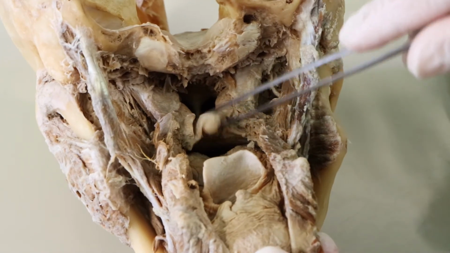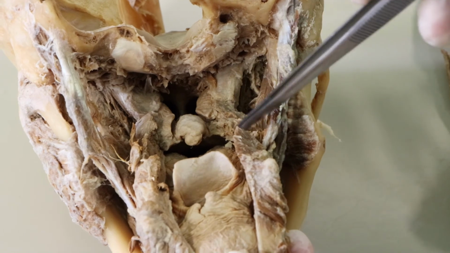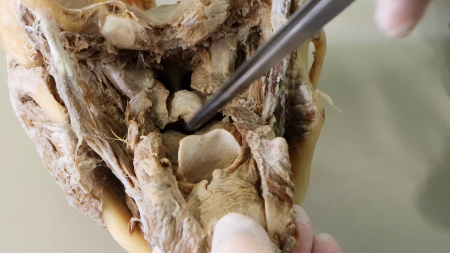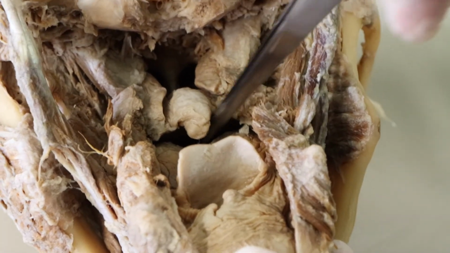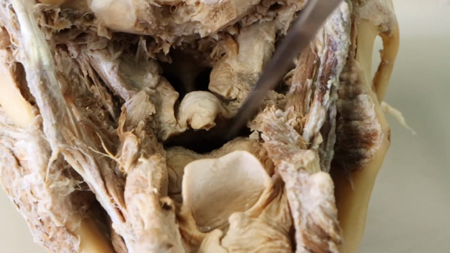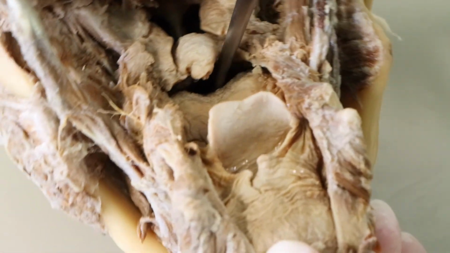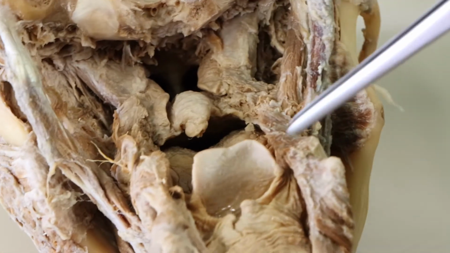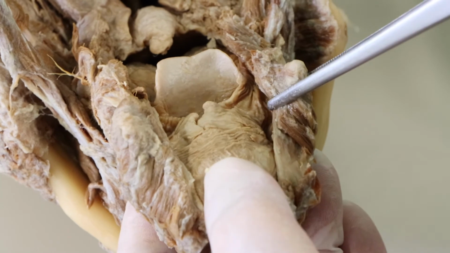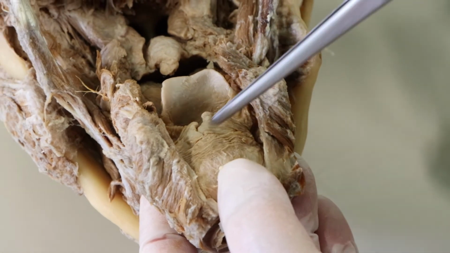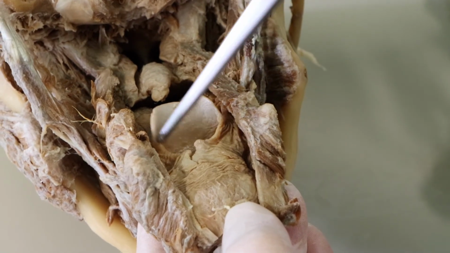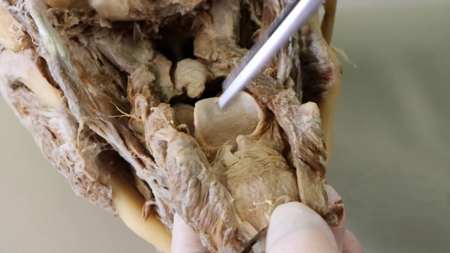And here is the uvula, and this is the oropharynx, which is communicating with the oral cavity through the isthmus of fauces, and here under that is the root of the tongue, and here is the laryngopharynx, and it has a relation with the laryngeal aditus. Here is the epiglottis, and here is the aryepiglottic fold, and here is the interarytenoid notch.